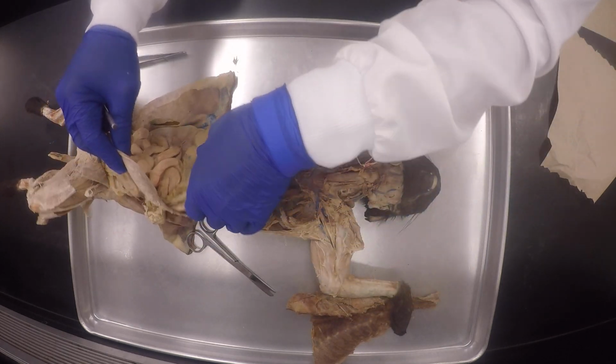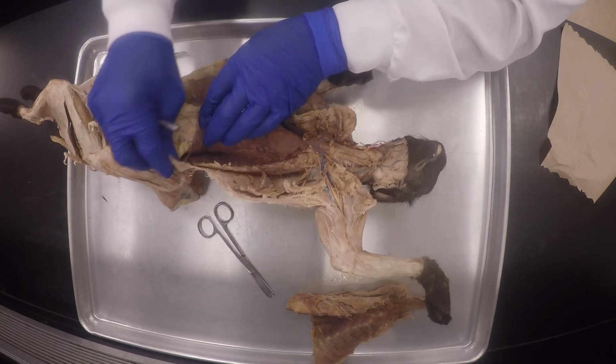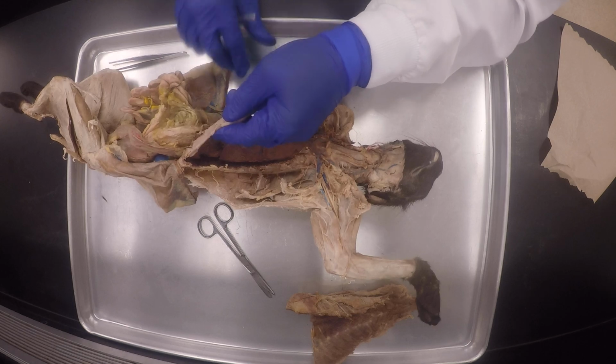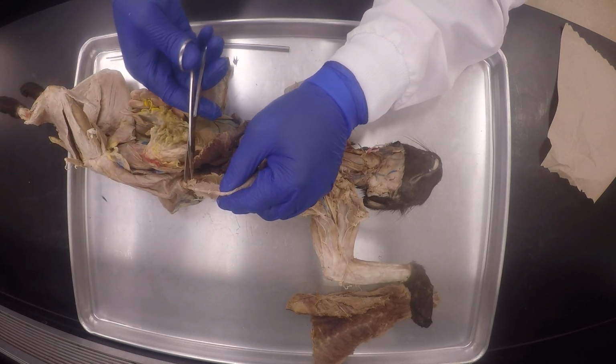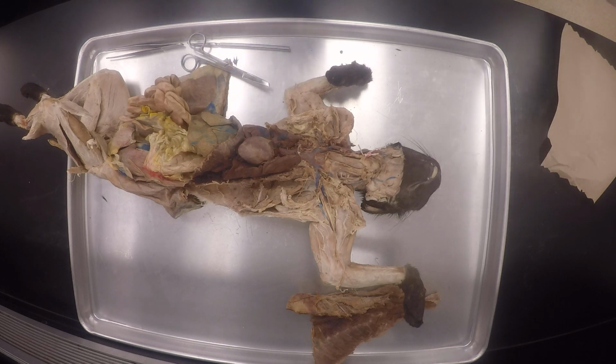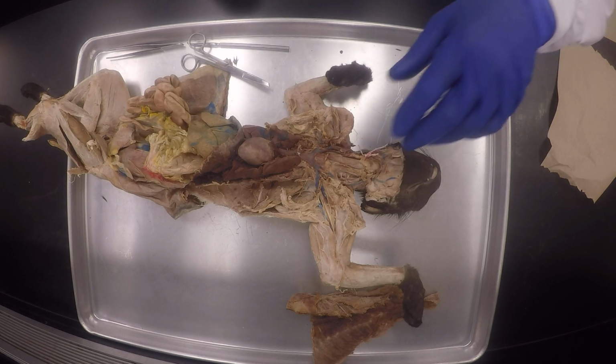Oh my God, it's peeling. Oh, crappity crap. Anyway, we don't need the muscular system anymore, okay? Because we're done with that. Where's my little trash?